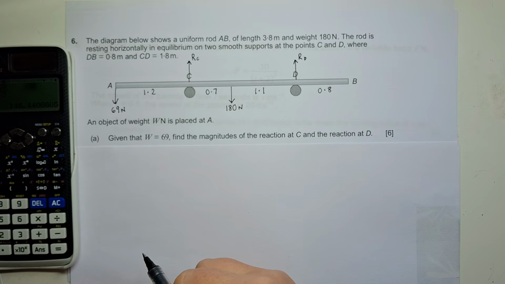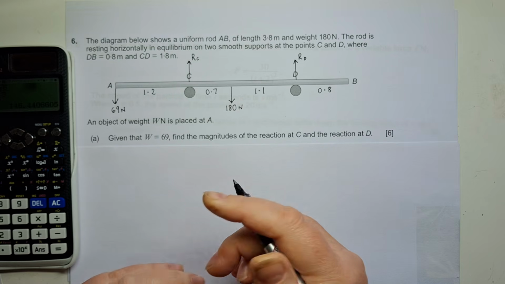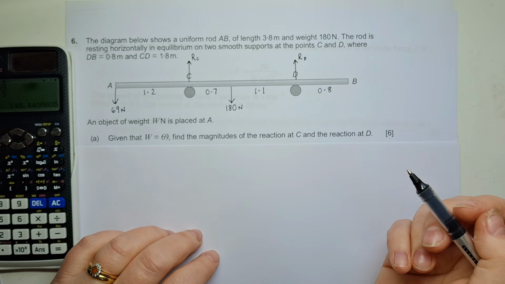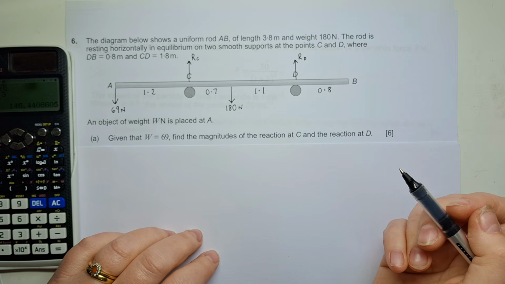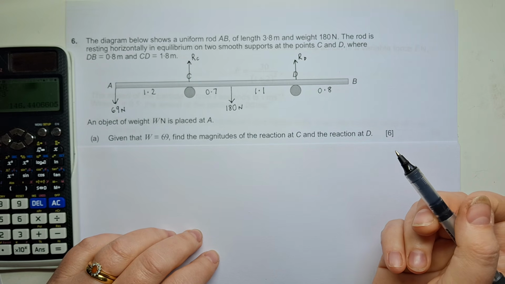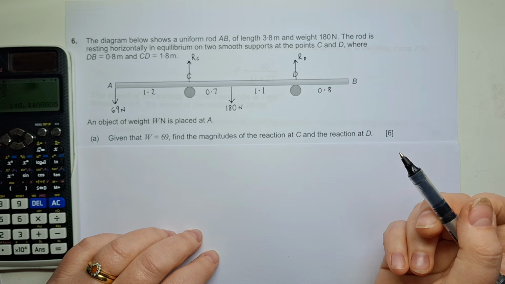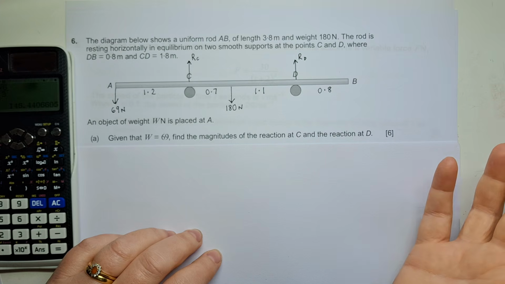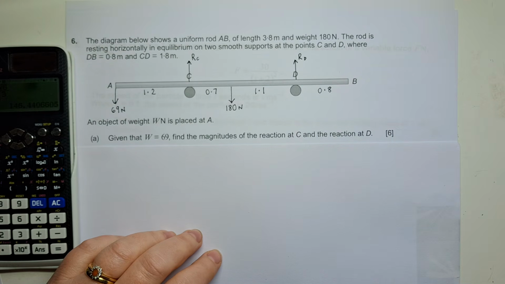Okay, so now we're ready to do the process. We need to take moments, so we're going to choose a point to take our moments about. Ideally, I want to choose a point where we have a force that we don't know. I could choose either point C or point D, and the reason that's easier is because then you don't have two unknown forces in your equation. We only really want one unknown force in our equation, and then we'll be able to work it out immediately. Otherwise, you'll end up with simultaneous equations, which is not helpful, really.